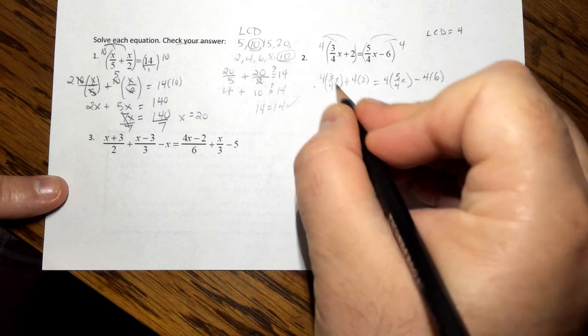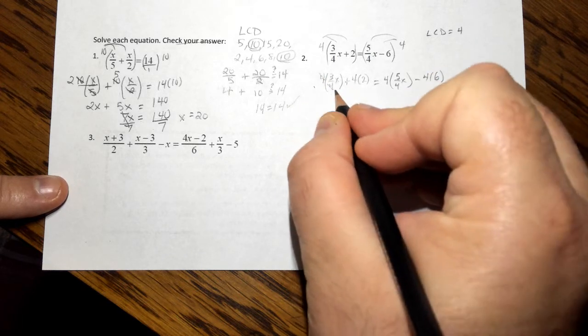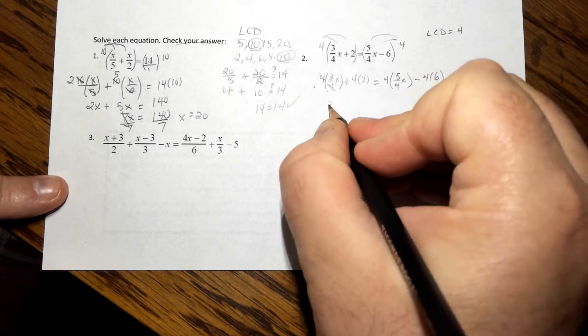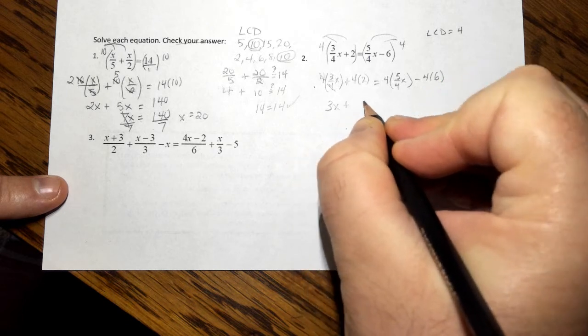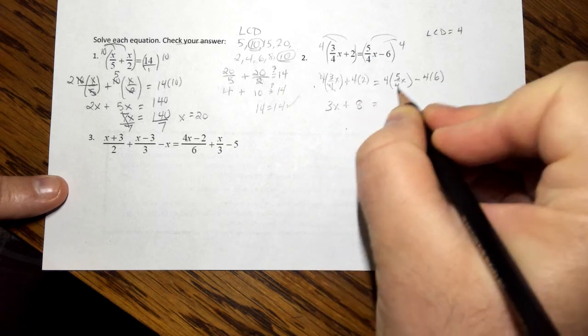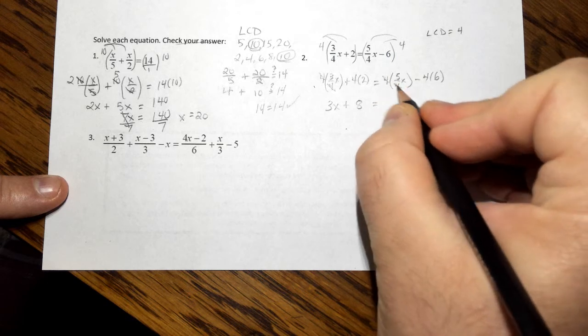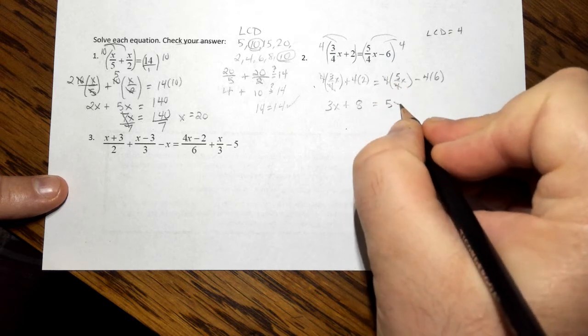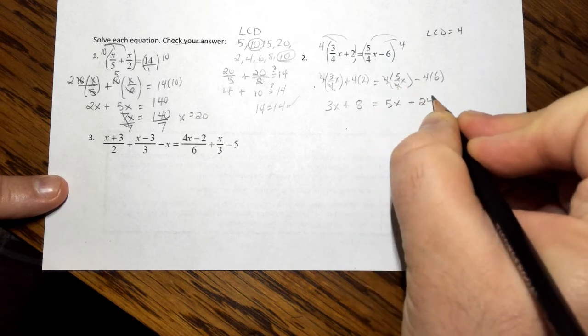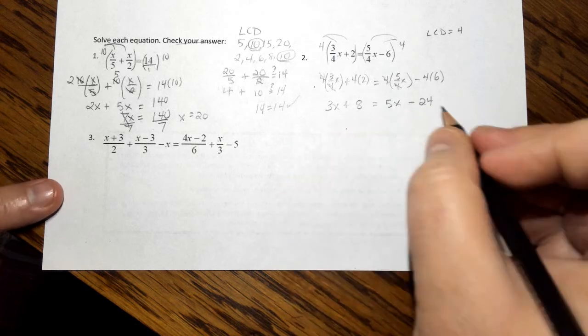Okay, so remember, we're just going to divide the number out front and the bottom, so 4 over 4 is 1. So this just turns into 3x. Plus 4 times 2 is 8. The 4 in front and the bottom are going to divide, giving me 1. This is equal to 5x minus 24. So no parentheses, no like terms.